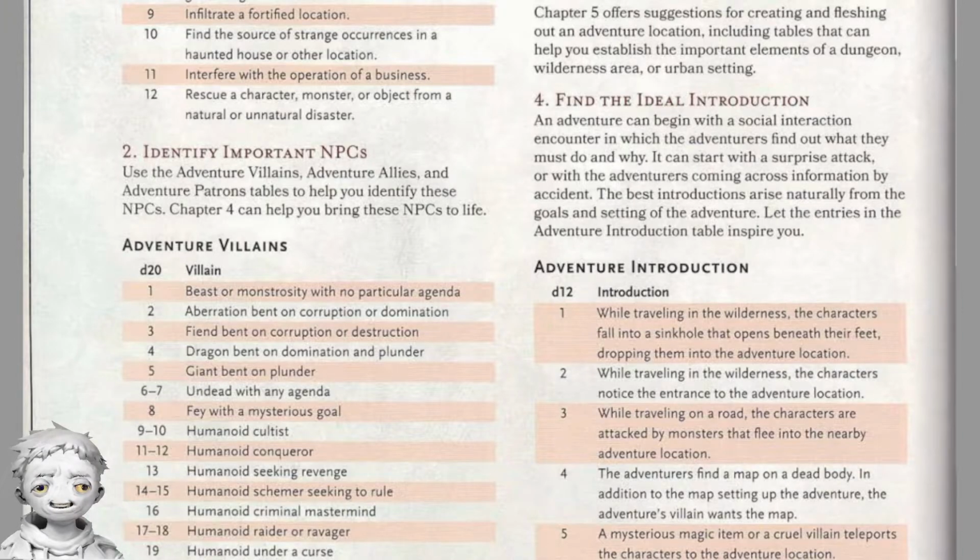4. The adventurers find a map on a dead body. In addition to the map setting up the adventure, the villain wants the map. 5. A mysterious magic item or a cruel villain teleports the characters to the adventure location. 6. A stranger approaches the characters in a tavern and urges them towards the adventure location. So that's the classic I mentioned.